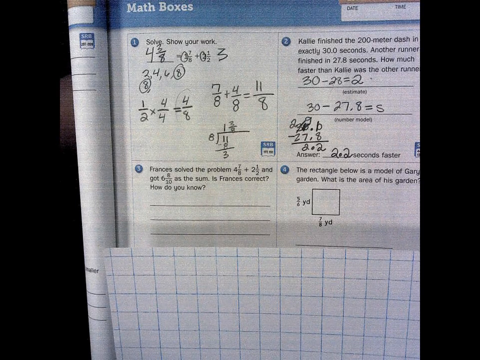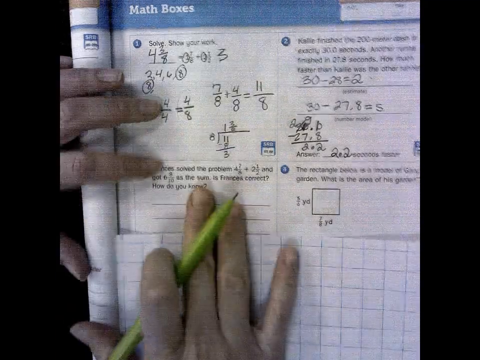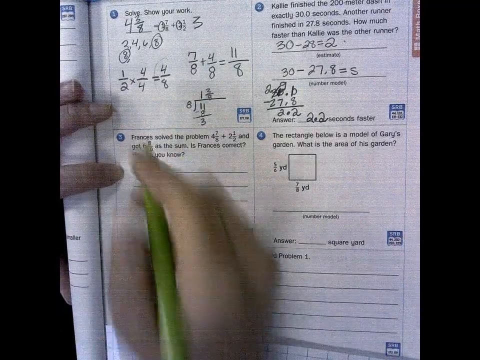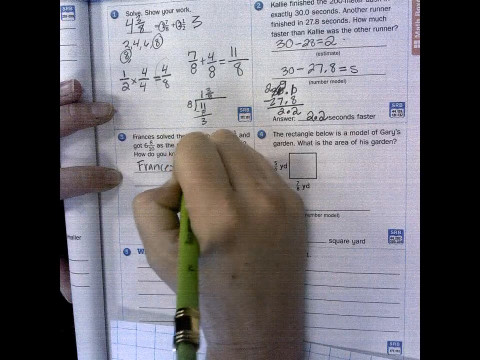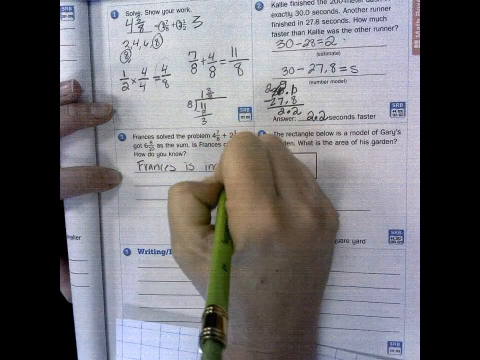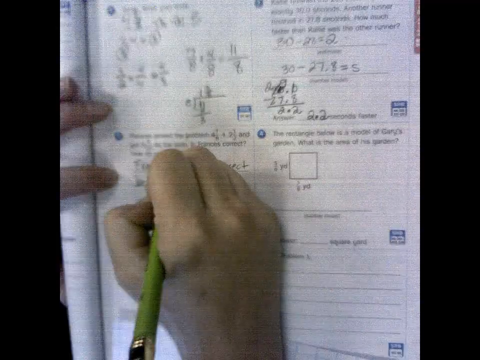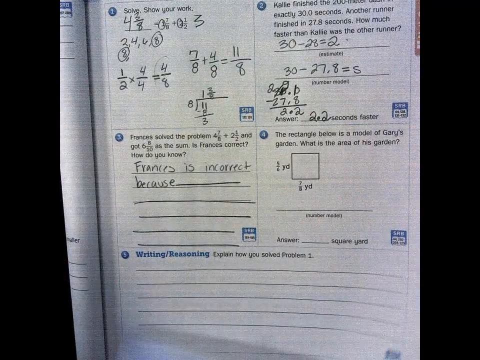So you'll need to choose why you think she's not correct, and you will need to explain that in a complete sentence. And I would begin with Frances is incorrect because, and you would finish the rest. And please explain in detail. You might need more than these lines. You might need a lot to explain.